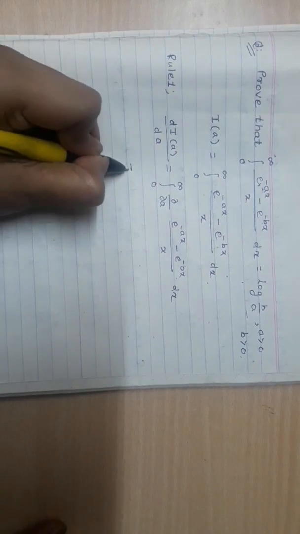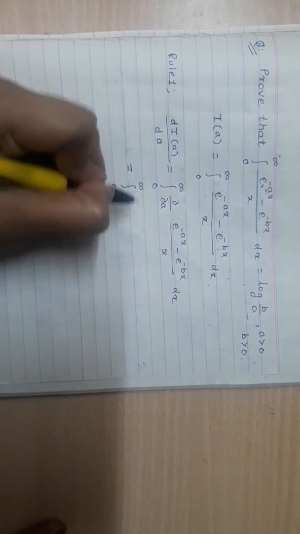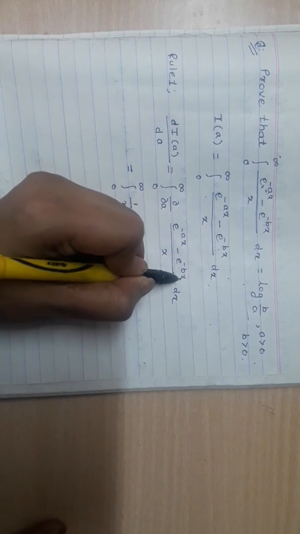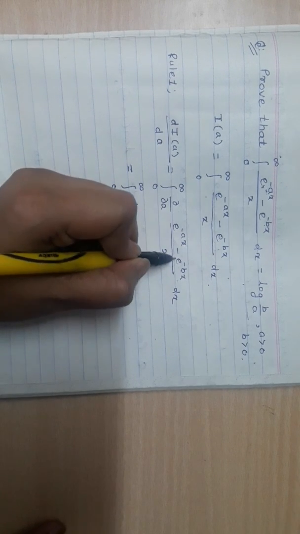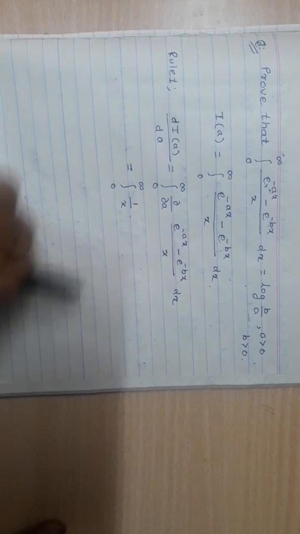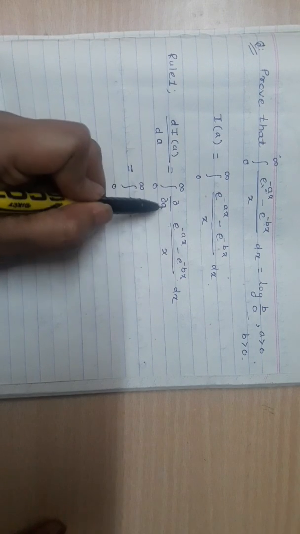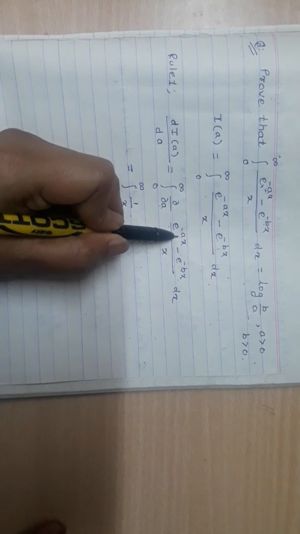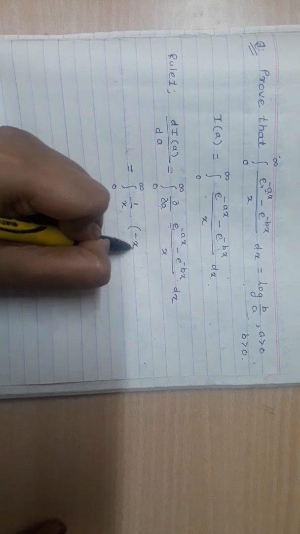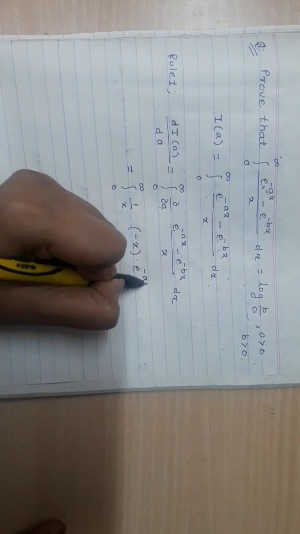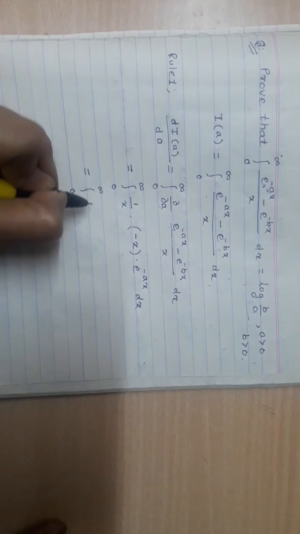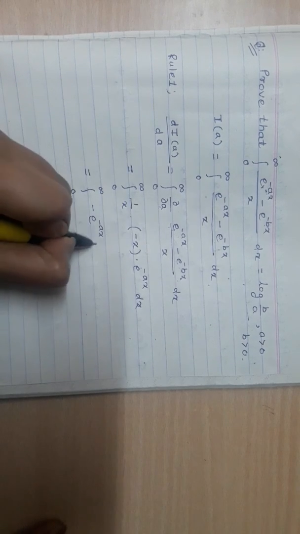So what is it equal to? The integral from 0 to infinity. 1 by x is constant, so take it outside. Since b and x are both constant, e raised to minus bx is also constant, so the derivative of this term is 0. What is the derivative of the next term? With respect to a, x is constant, so the derivative is minus x into e raised to minus ax dx. The x cancels, and the remaining is the integral from 0 to infinity of minus e raised to minus ax dx.